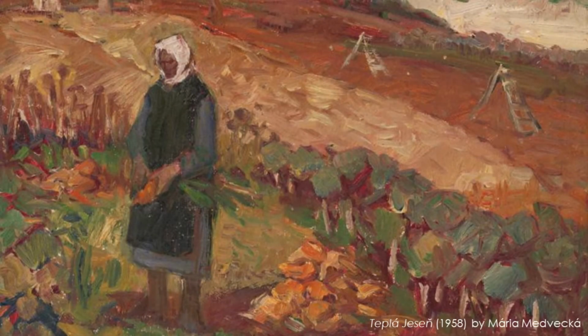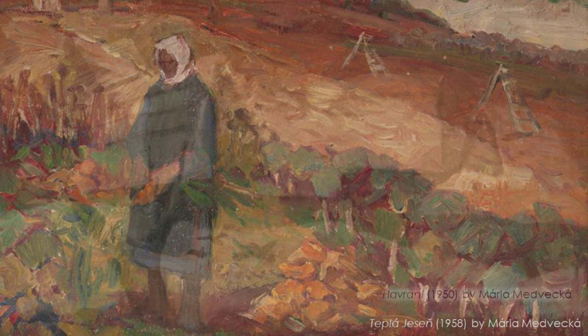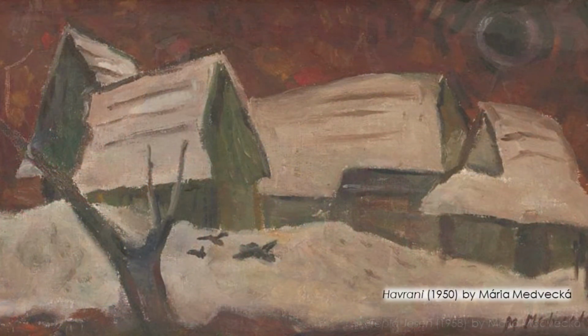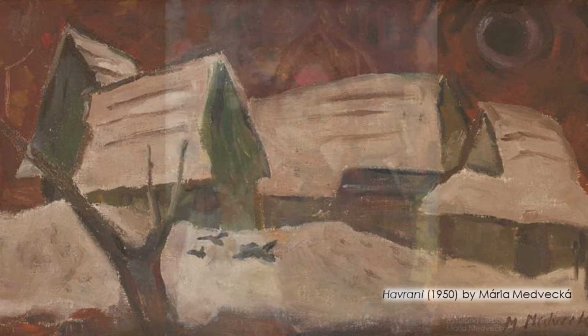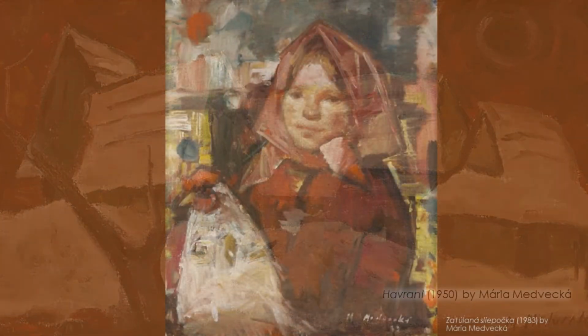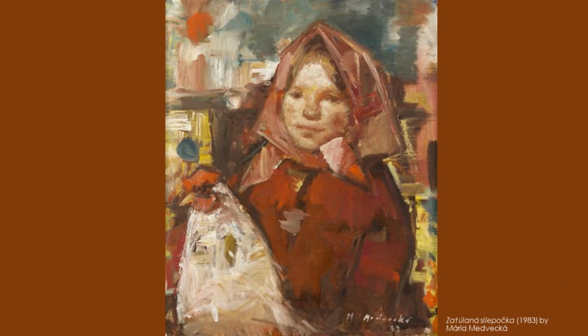Ciepła jesień, 1958, by Maria Medvedska. Havrani, 1950. Zadulana Sliepočka, 1983.